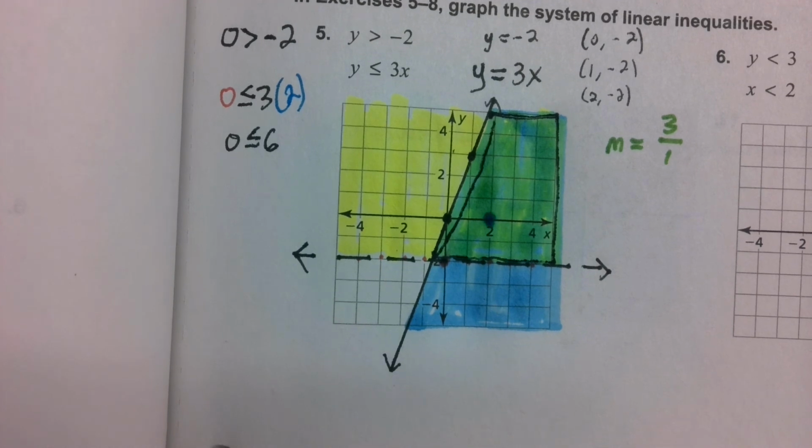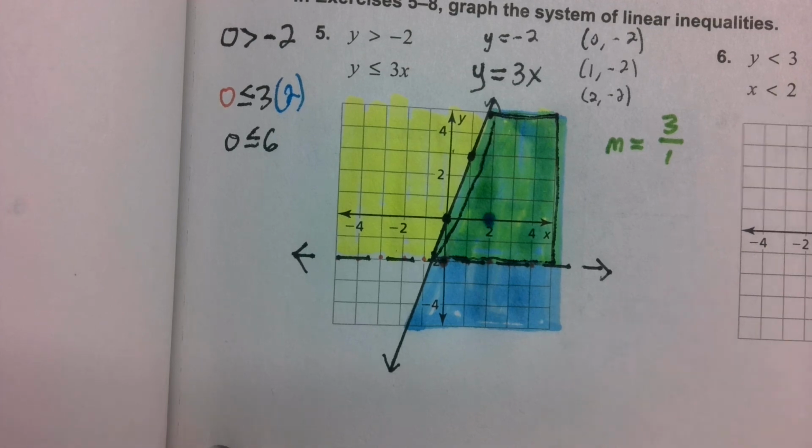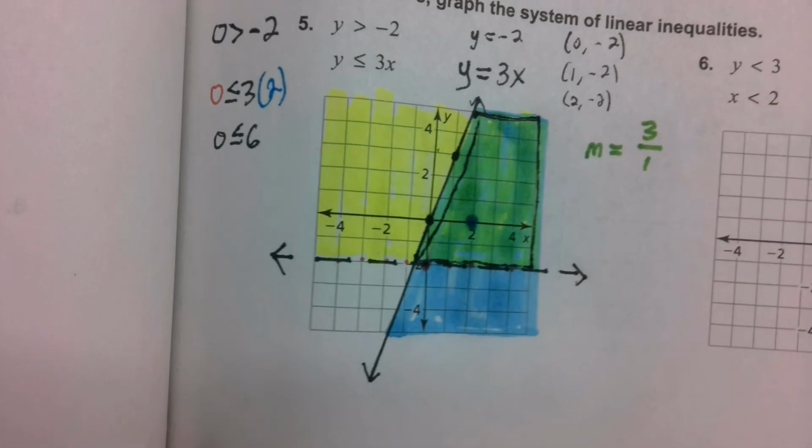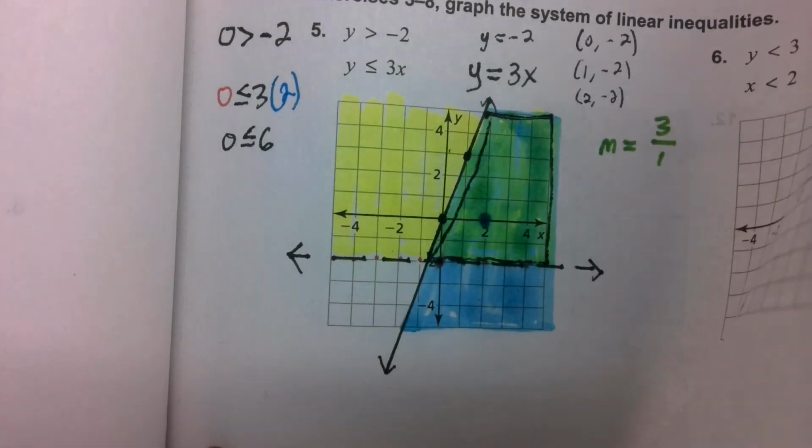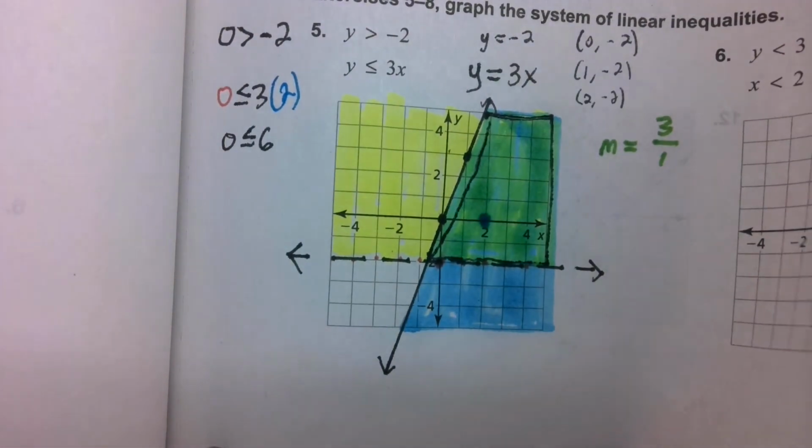So again, our goals are graph the boundary lines, shade the areas, and see where those areas overlap. If you can find some overlap, you found some solutions. If they never overlap, that means that there are no solutions in that area.